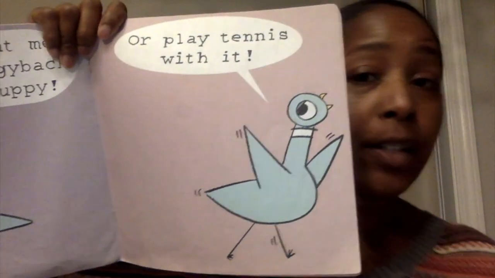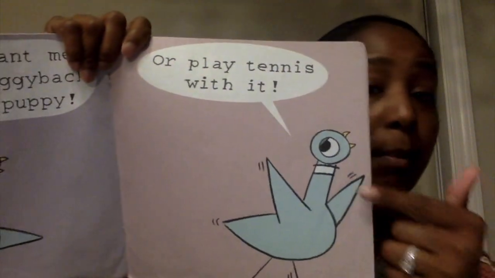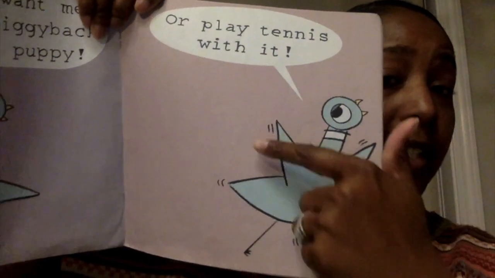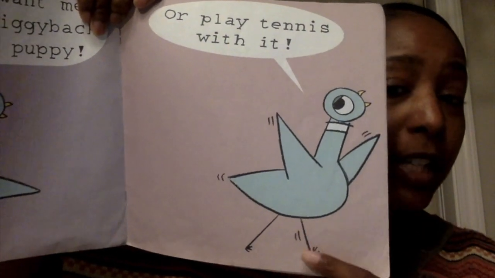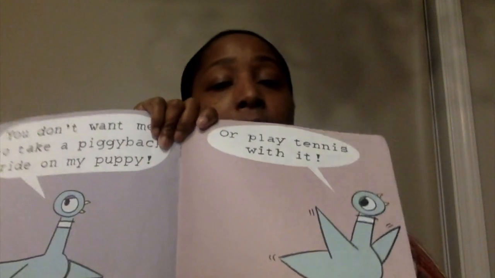Let's keep going. Let's see. Oh, or play tennis with. So you see that he's about to do an action. So he's showing the motion, and you can see his feathers moving. You can see his legs moving and his tail.